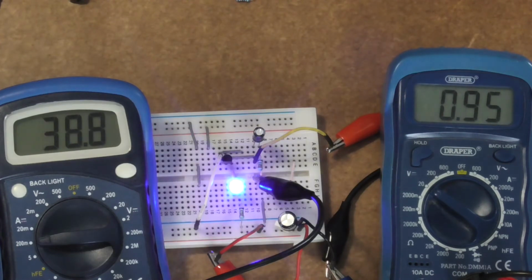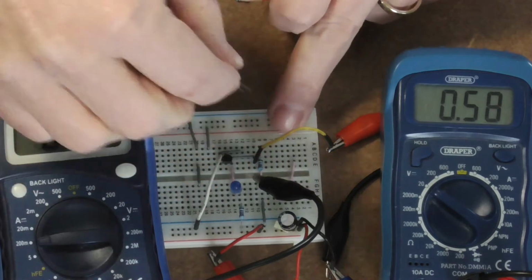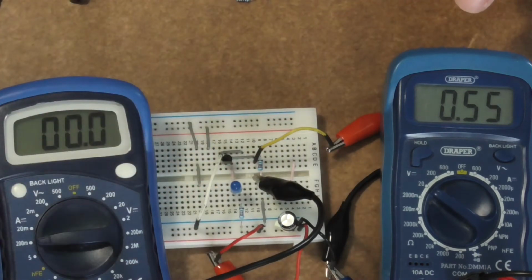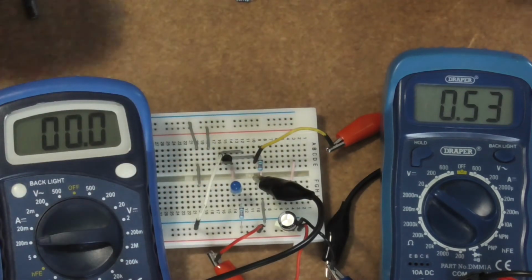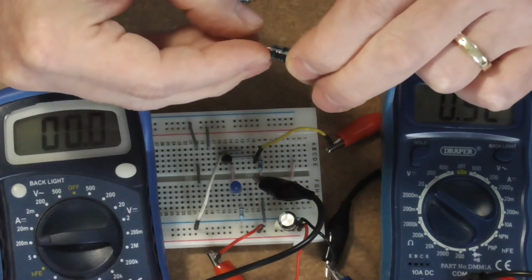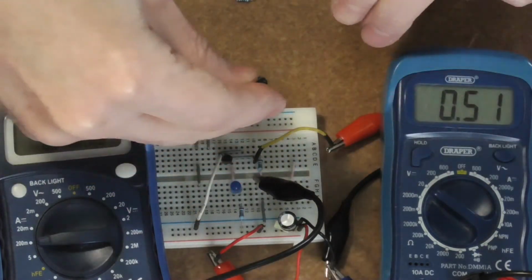So, and again, not really much difference, but then that capacitor is not really much greater than the one I've just taken out, because I've gone from a 1 microfarad to a 47 microfarad. Now we're going to jump up to this 100 microfarad.